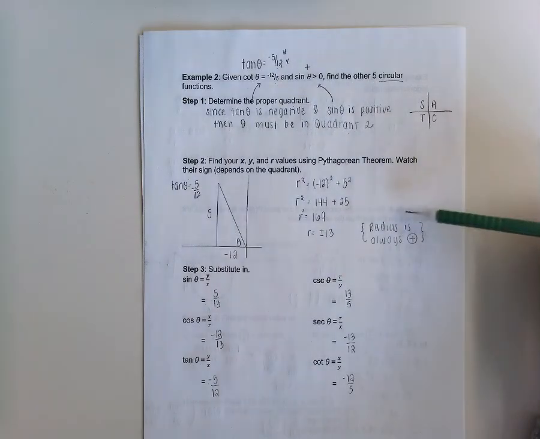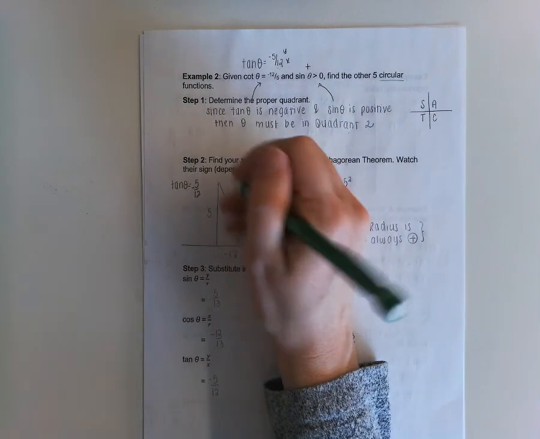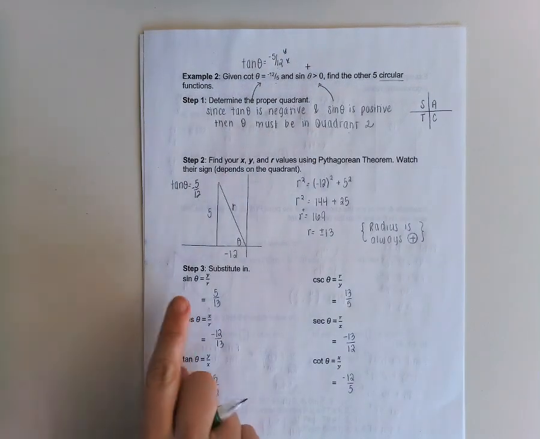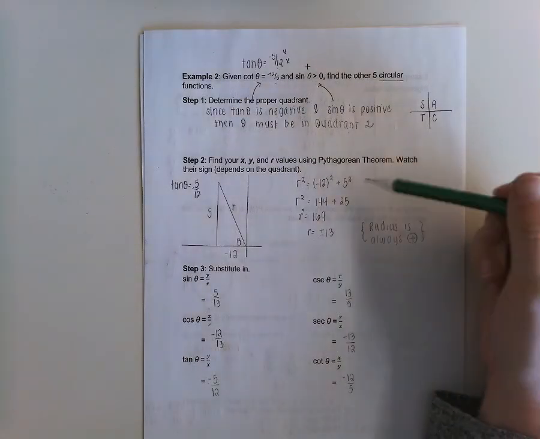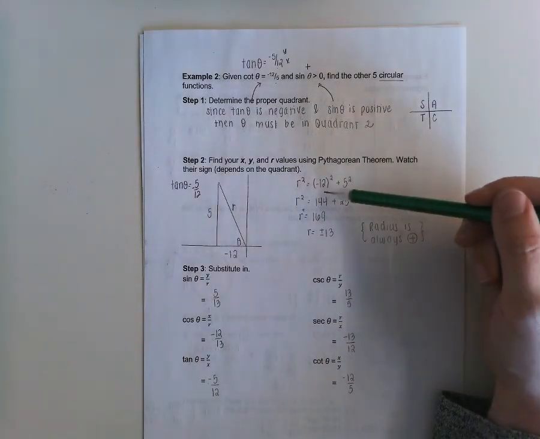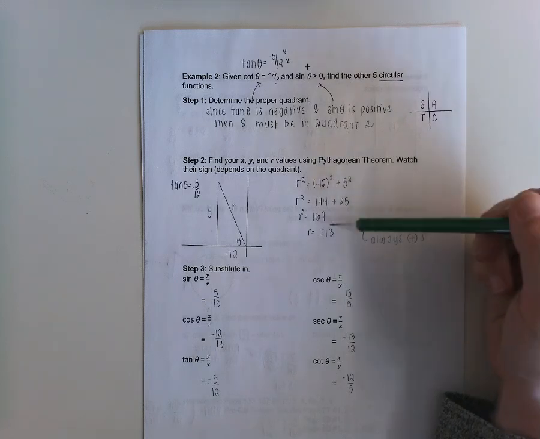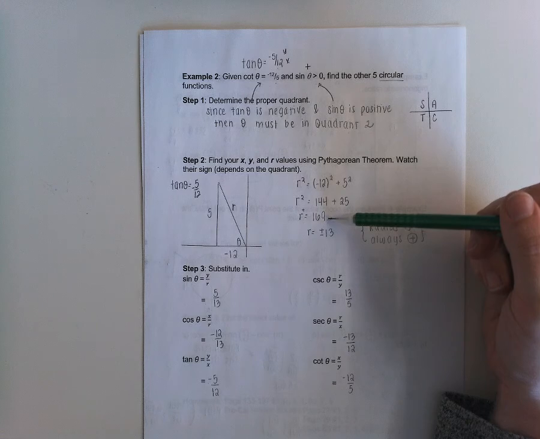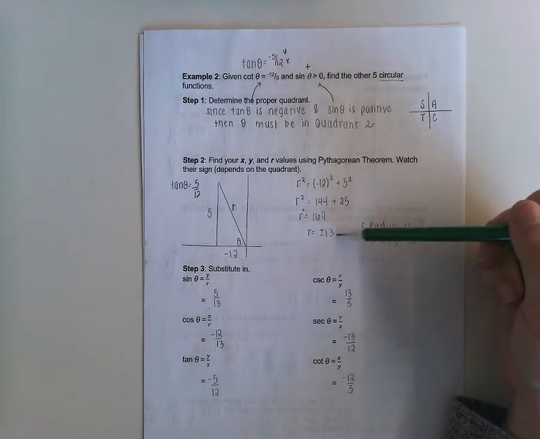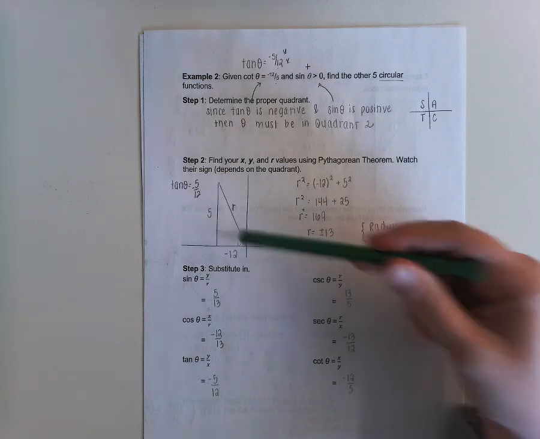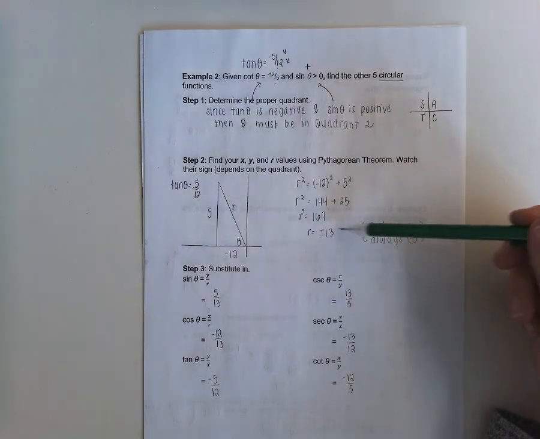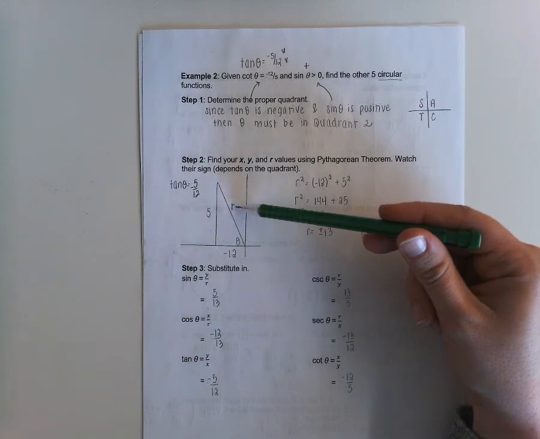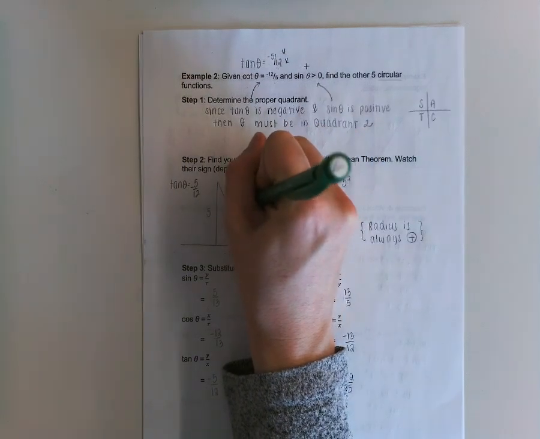Now we can use Pythagorean theorem to solve for r. And once I've solved for r, then I'll be able to find sine theta, cos theta, tan theta, and their reciprocal functions. So you'll see over here, I have r squared is equal to negative 12 squared plus 5 squared, which is equal to 169, which I then square root to get plus or minus 13. Now, if you were solving for x or y, you would want to be careful to select the correct sign, either positive or negative, and our radius will always be positive. So r is equal to 13.